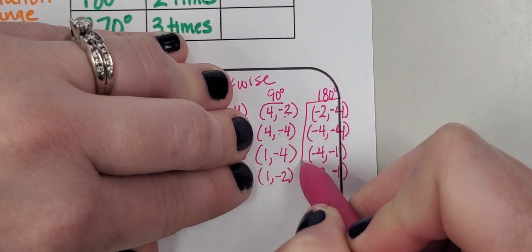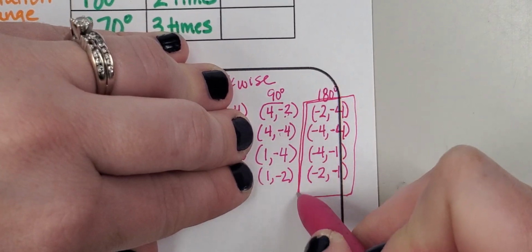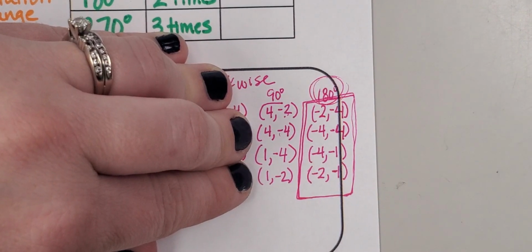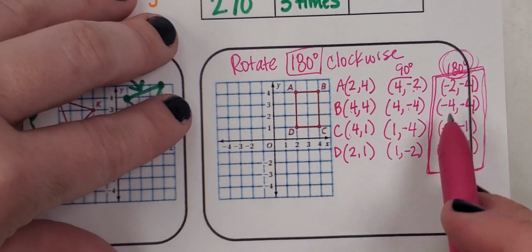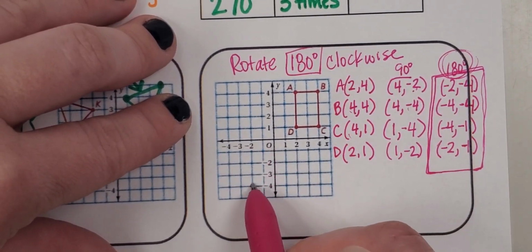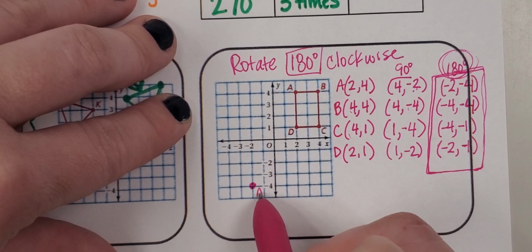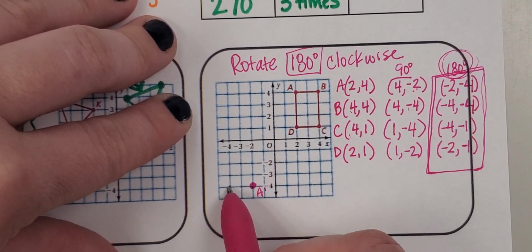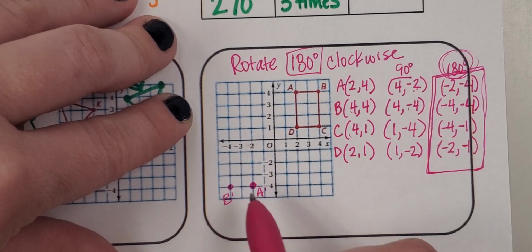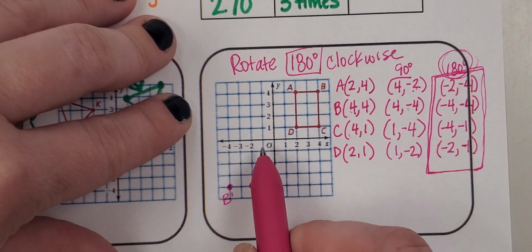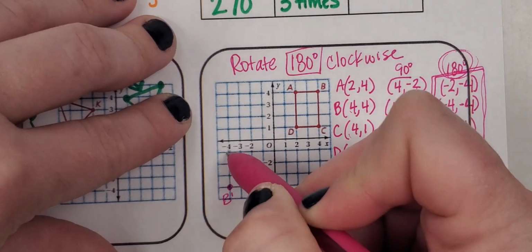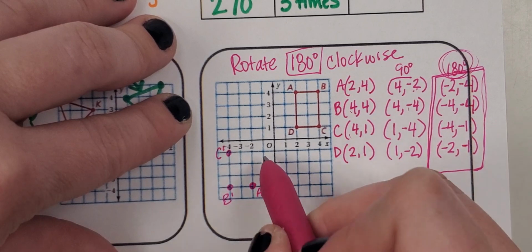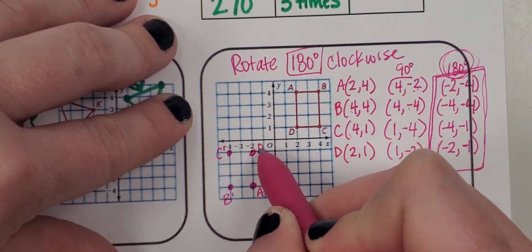So these are the values. All of these four points are the ones that I would be showing for a 180-degree rotation. When I plot these, I would have (-2, -4), so here's my A. I would have (-4, -4), here's my B. The next one would be (-4, -1), so that's C. And then my last one would be (-2, -1), which is D.